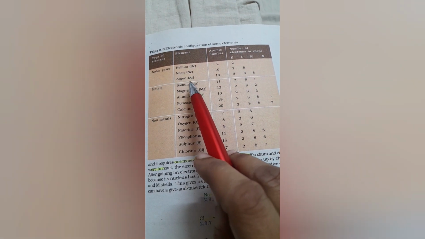Now see the noble gases: helium, neon, argon and so on. Helium's atomic number is 2, so the 2 electrons completely fill the K shell. Neon has atomic number 10, so 2, 8, which is also fully filled. And argon, Ar, 18: 2, 8, 8. So noble gases have completely filled shells, that is, a completely filled valence shell.